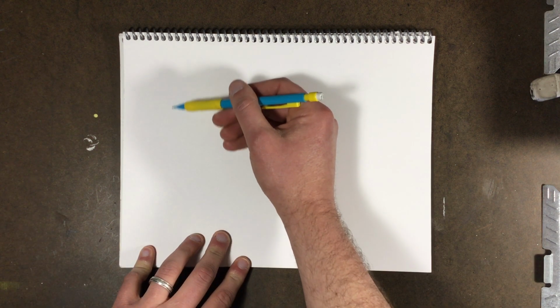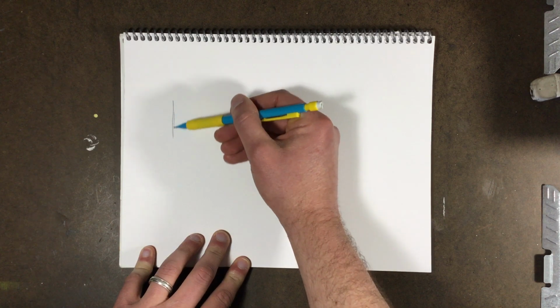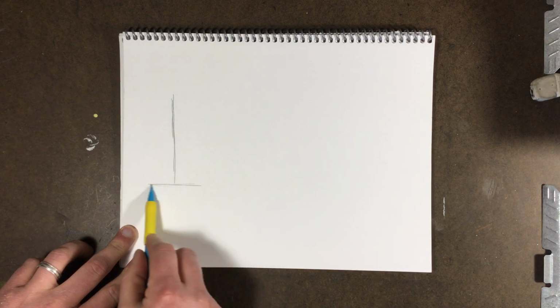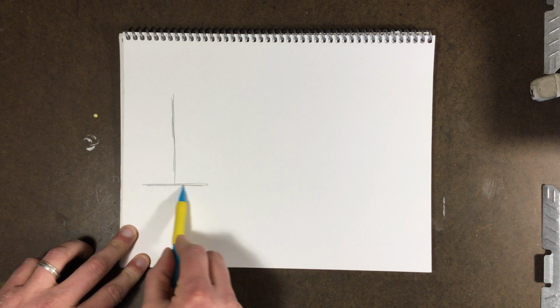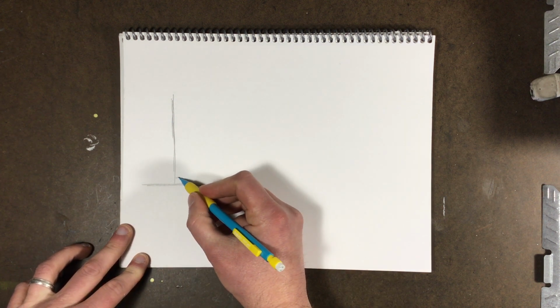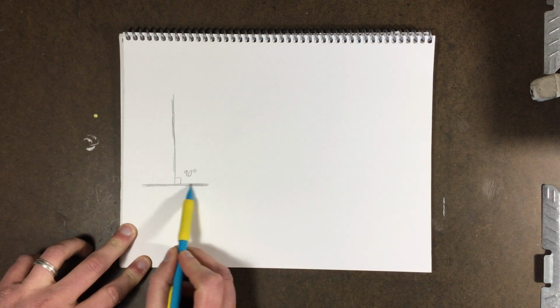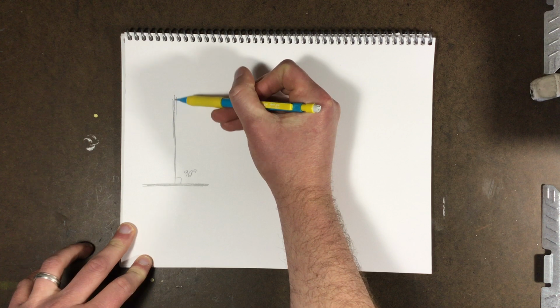All right, so we're going to start off with the cone. A lot of the terms I'm going to use are directly from geometry and math, because art and math often have very clear connection places. So I'm going to start by drawing a line straight up and down, okay? And then a perpendicular line to that. Now, perpendicular means that it's a 90-degree angle. So it is straight across and straight up and down.